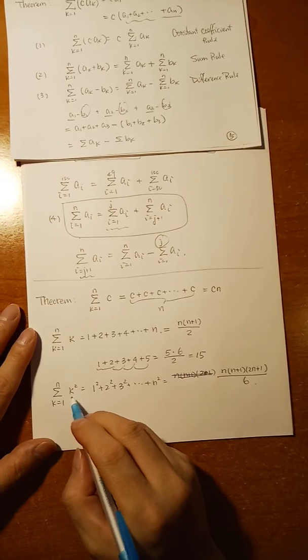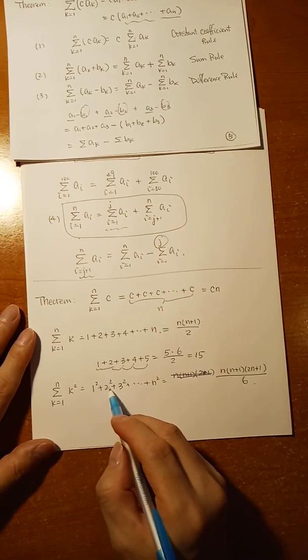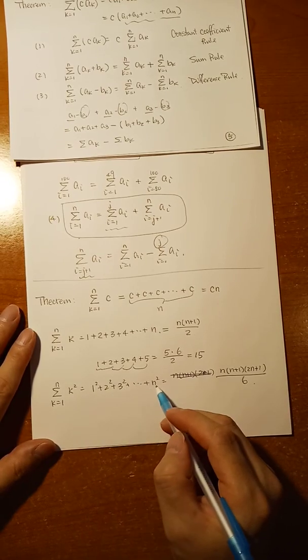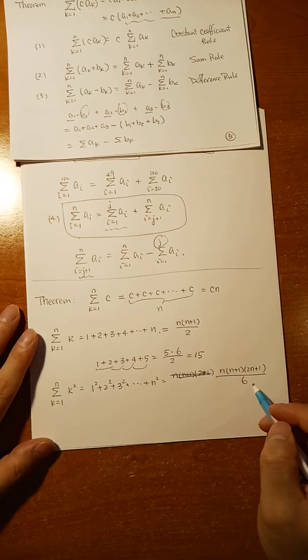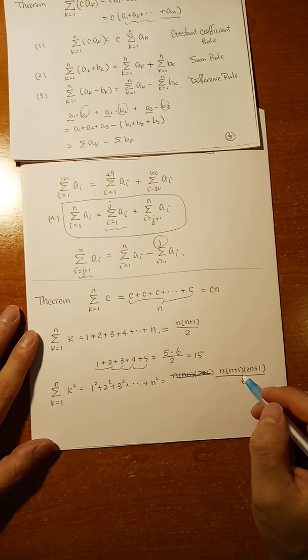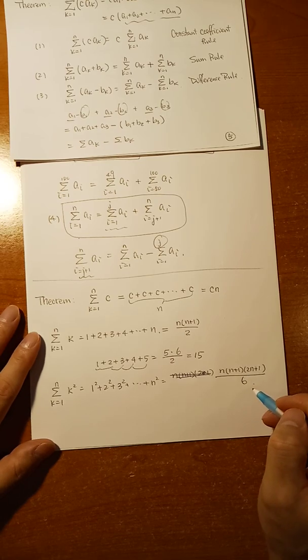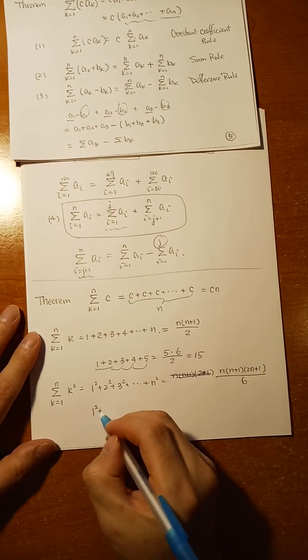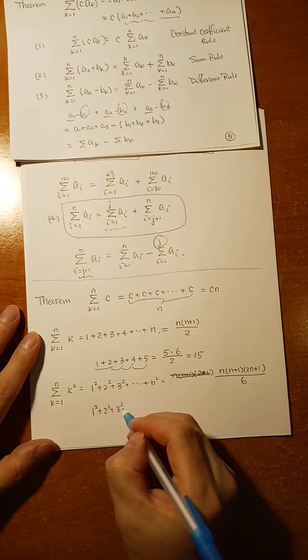Okay, let's continue. If we have 1 squared plus 2 squared, 3 squared, 4 squared, up to n squared, by the formula, there's some way to evaluate. It is equal to n times n plus 1 times 2n plus 1 over 6. Again, let's try to verify it.